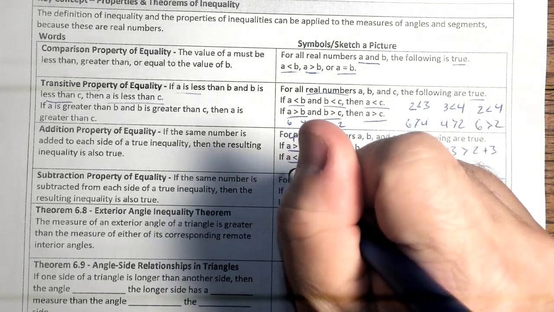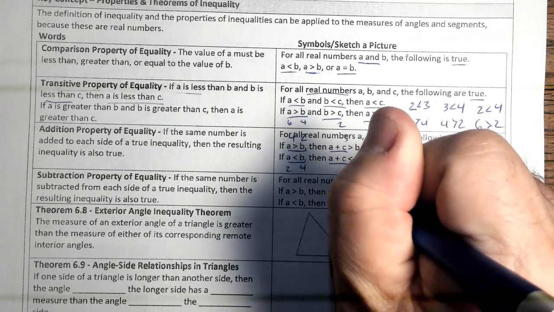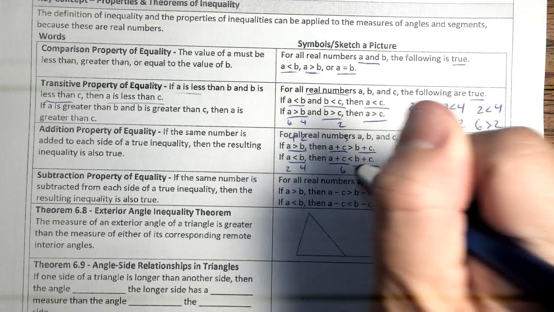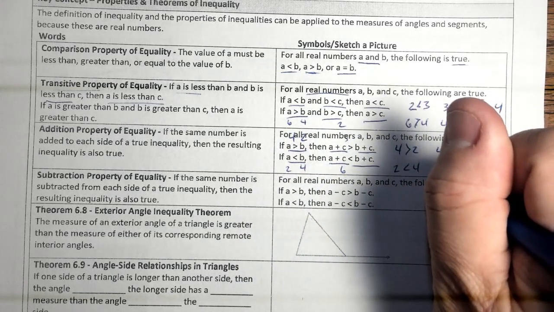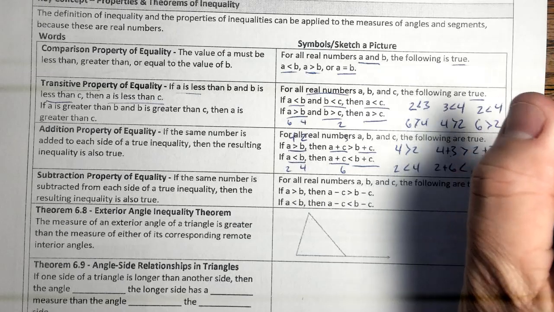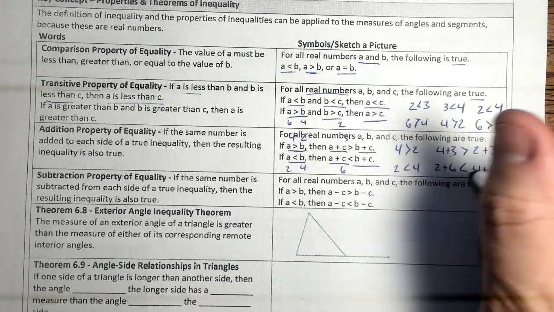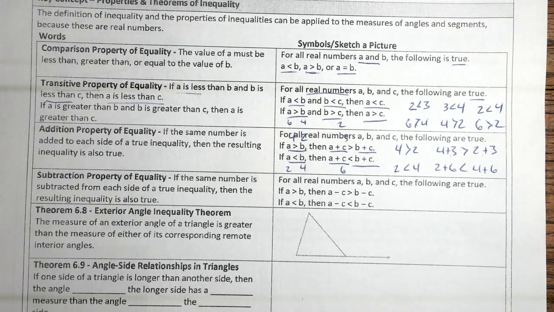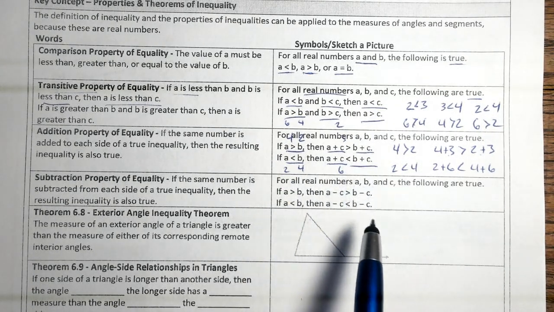The less than, let's just flip them. Let's say A is 2, B is 4. Let's just call C 6, okay? So 2 is less than 4. 2 plus 6 is going to be less than 4 plus 6. 2 plus 6 is 8. 4 plus 6 is 10. So, as long as these are real numbers, this works out.